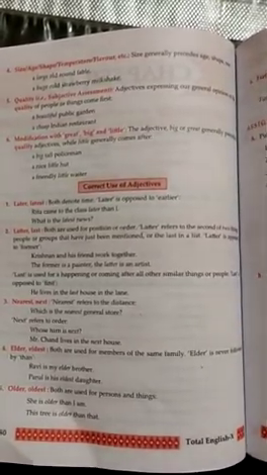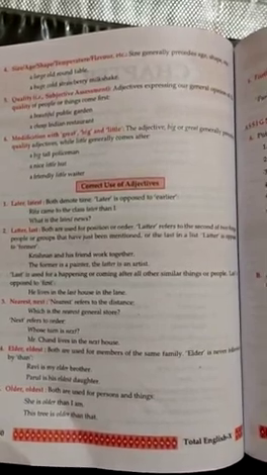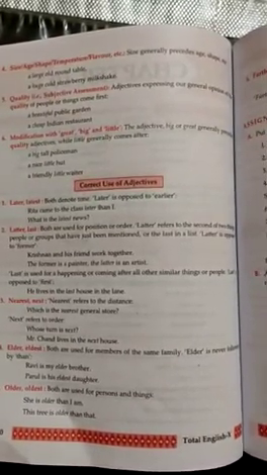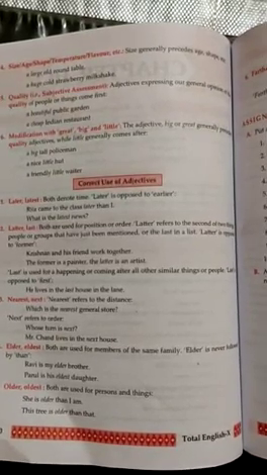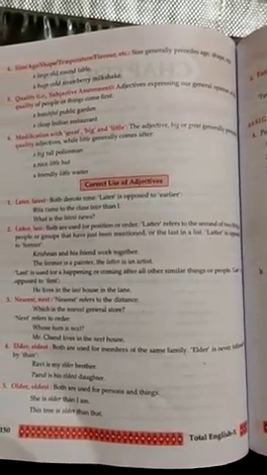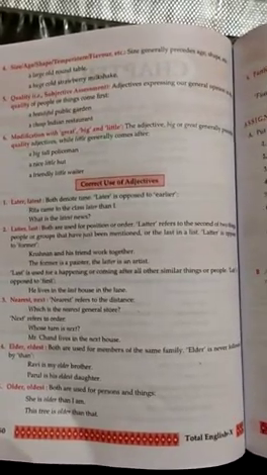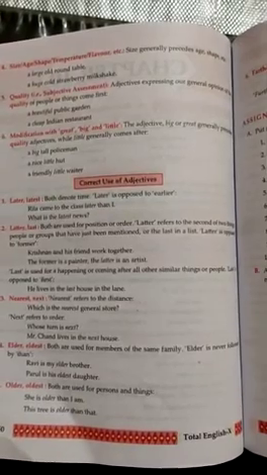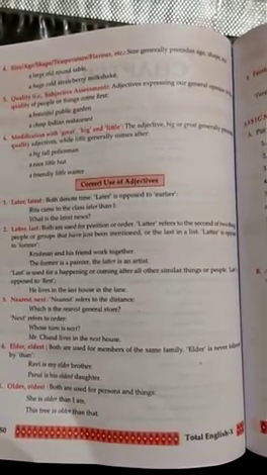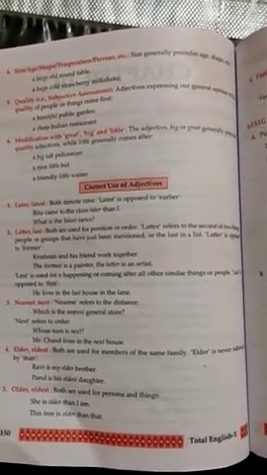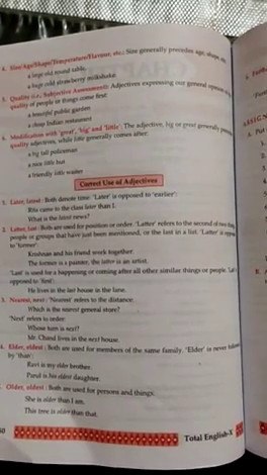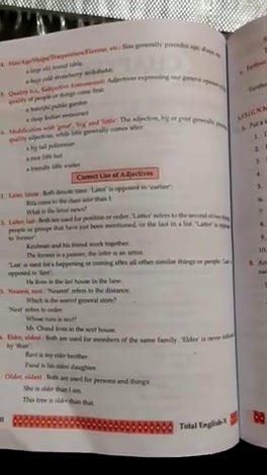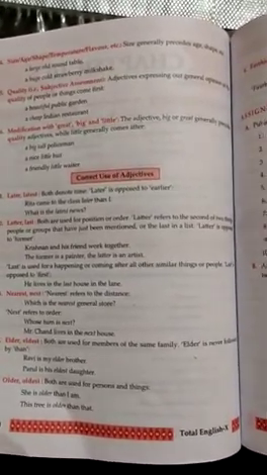Later is opposed to earlier, that means late. Early describes that you have reached there before time. For example, Rita came to the class later than I. Here is a comparative degree. And the next: what is the latest news? This is entirely different. Latest means new, recent news.